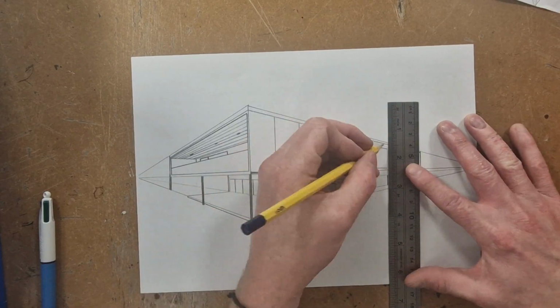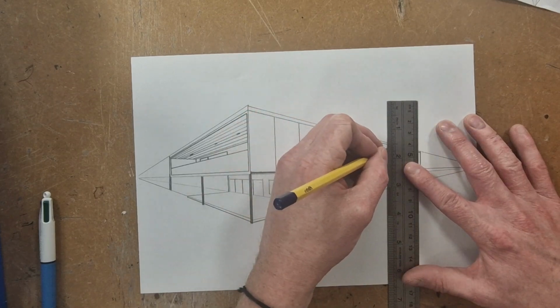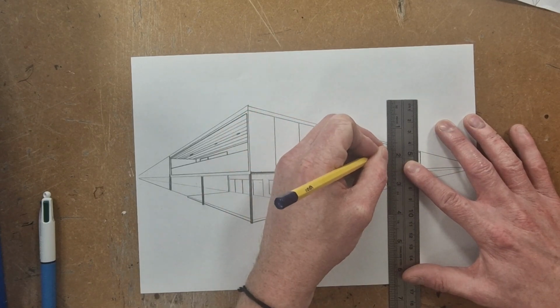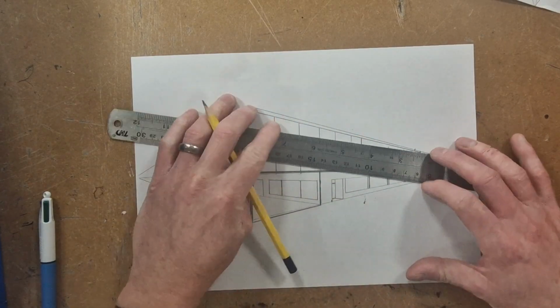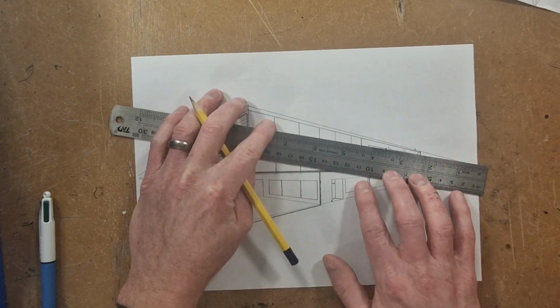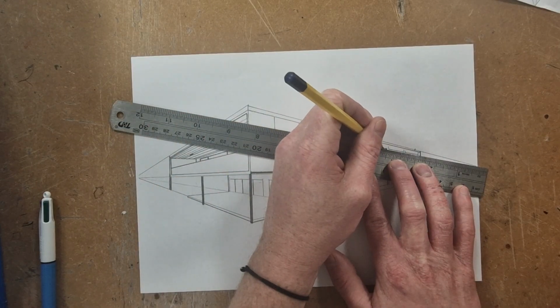Now, top windows, if you're on the right hand side, if you double up your lines like so, and because we are looking up, we would see the bottom of the window here.